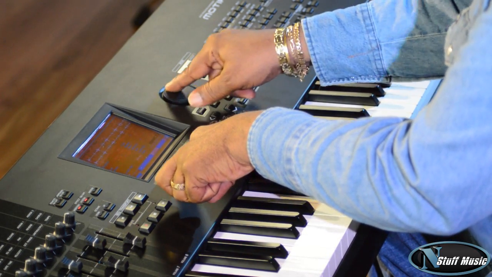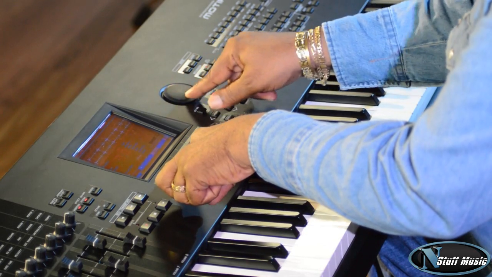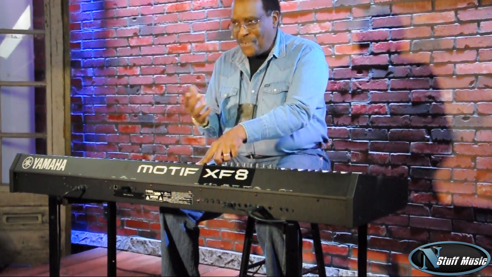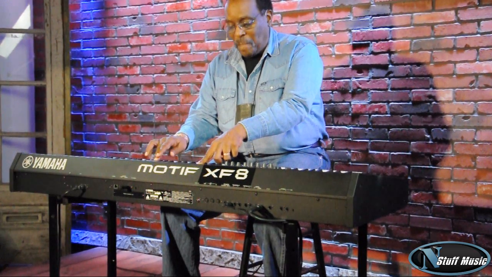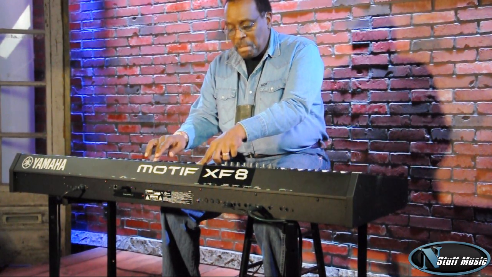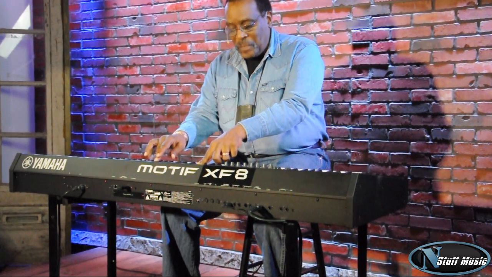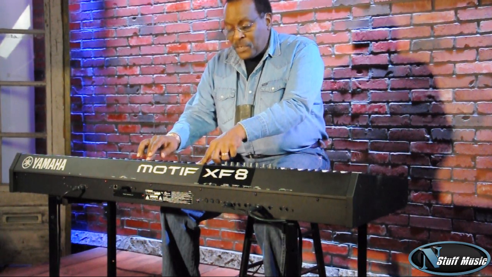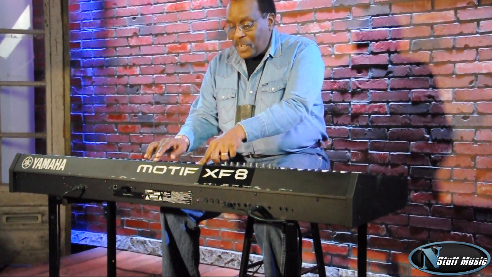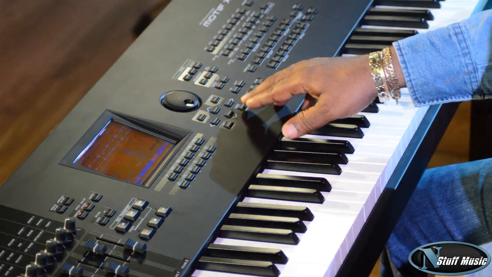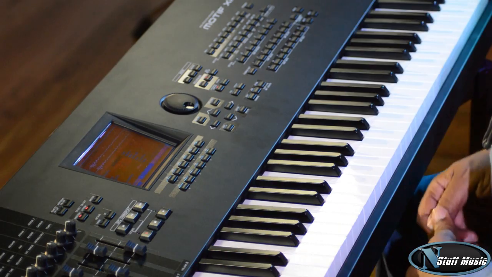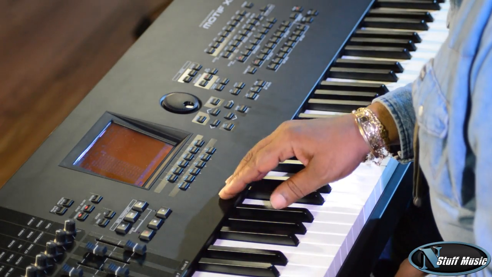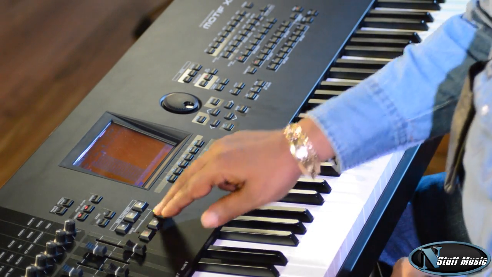And notice it doesn't degrade the sound. How cool is this? All right. Now as fluid as anything. So if I like this, I press enter to fix. It then will copy that sequence to my pattern, and I can play it back at whatever tempo I wish.